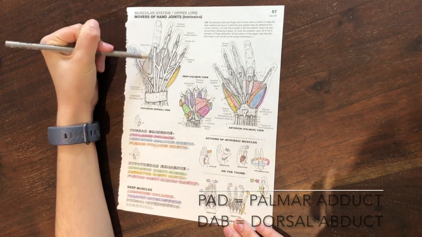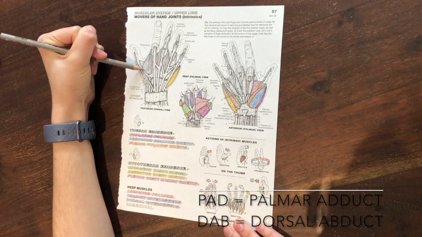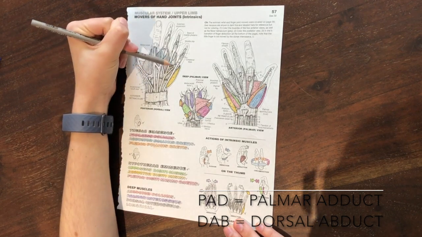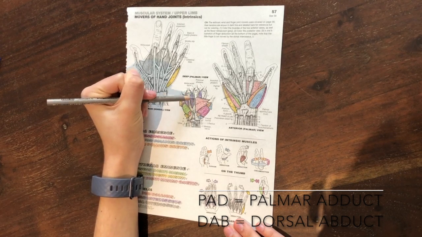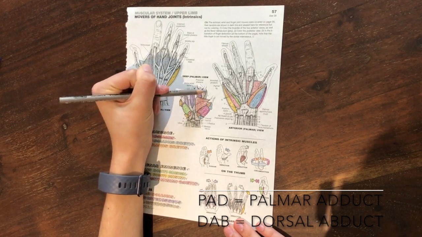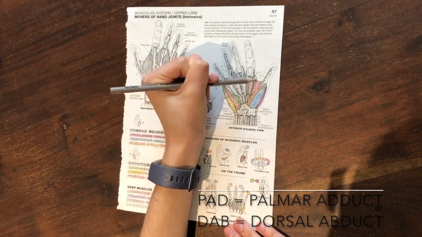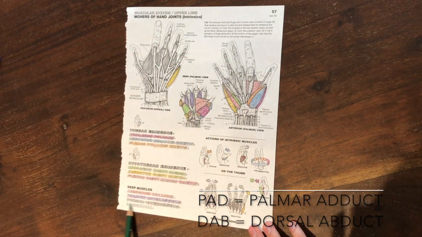So one way that you can remember the actions of each of these sets of interosseous muscles is that palmar muscles adduct, so PAD, and dorsal muscles abduct, so DAB.